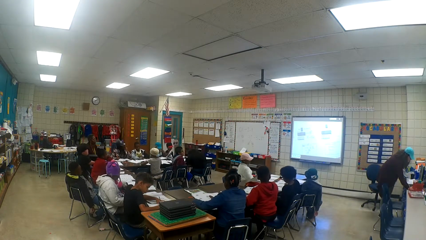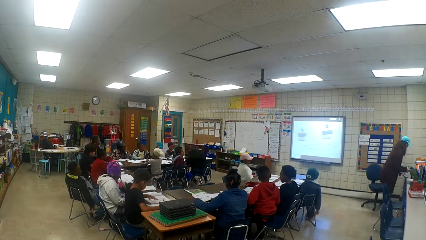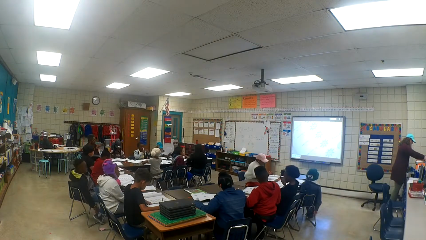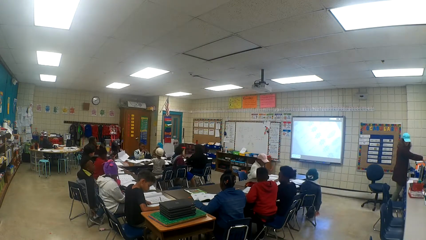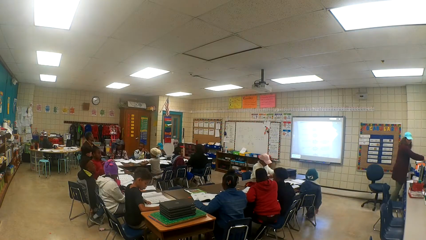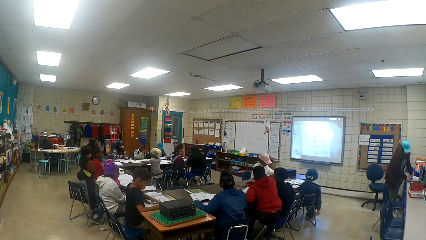Page 57. You were supposed to work on number 2 and try to get as many on number 2 as you could while you were in your groups. So, let me zoom this out some more so we can all see it.